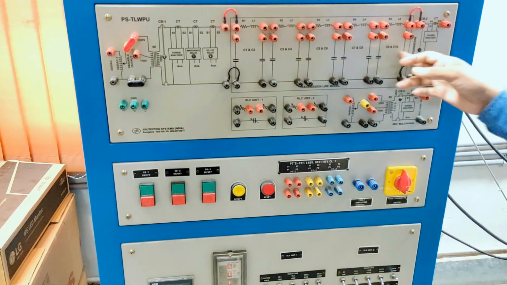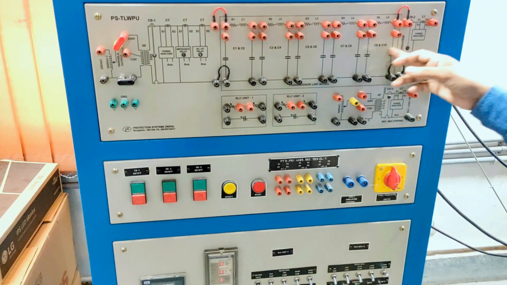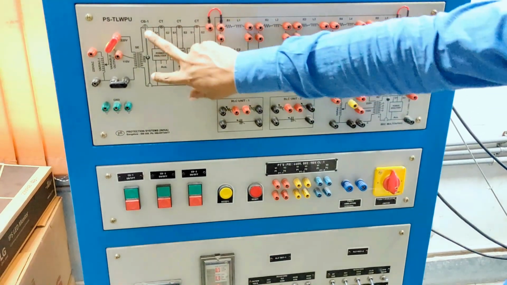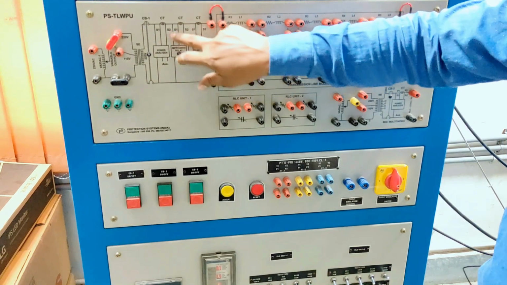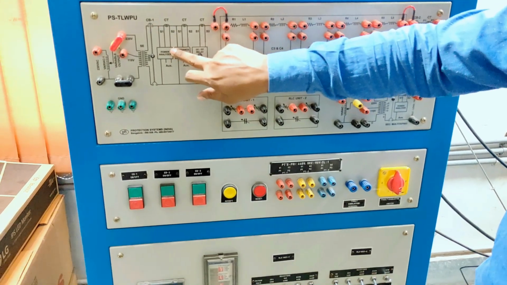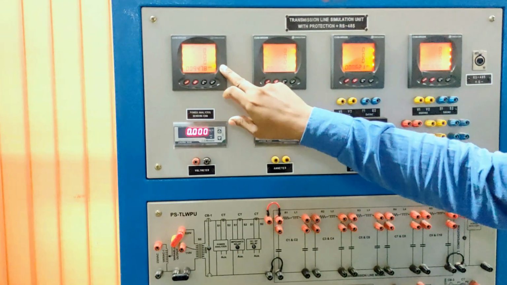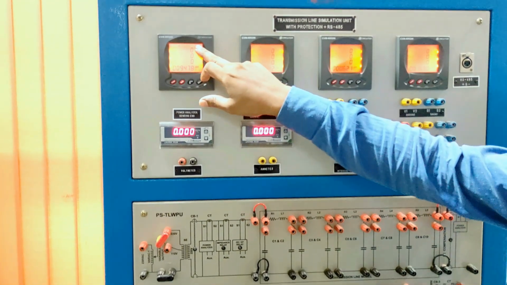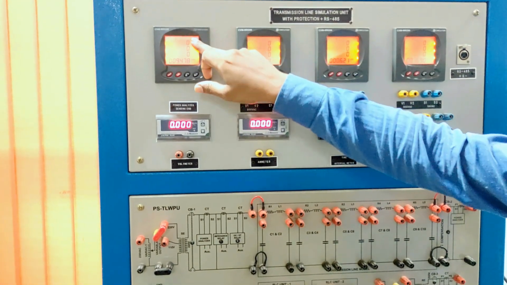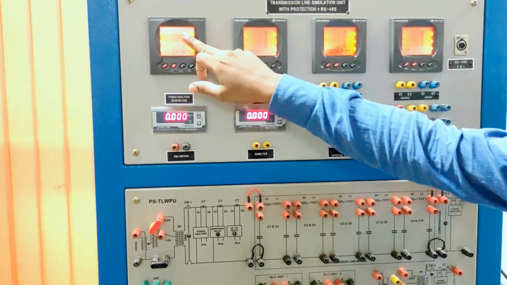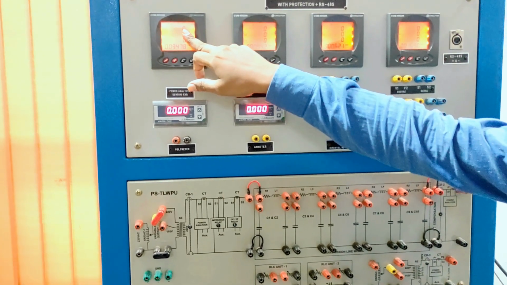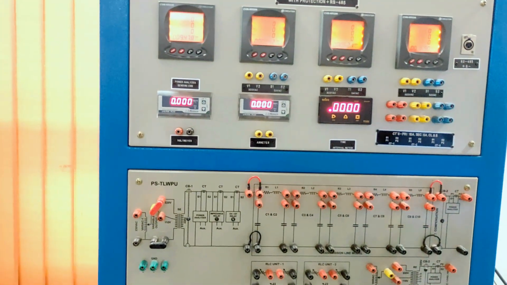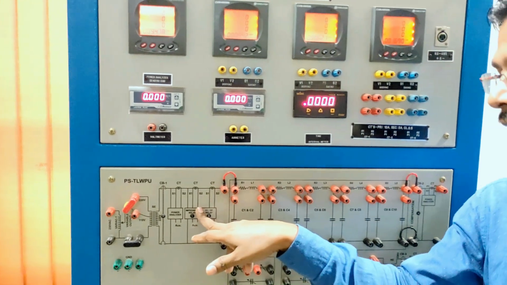So this is a single phase transmission line. This is a duplicate of a single phase transmission line. That's why only phase and neutral are present. Then after this circuit breaker, we will see that there is a power analyzer connected internally, and this is the power analyzer which is connected at the sending end. So this power analyzer will show the voltage and the current, the power factor, reactive power, then real power, then apparent power, all different things we can see through this power analyzer. So that is connected internally at the sending end.